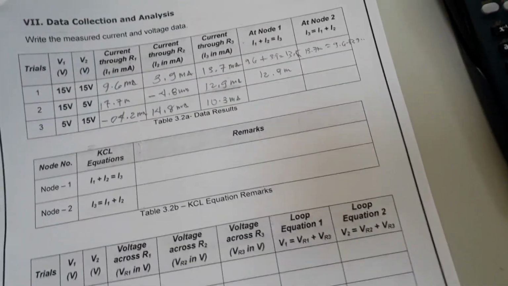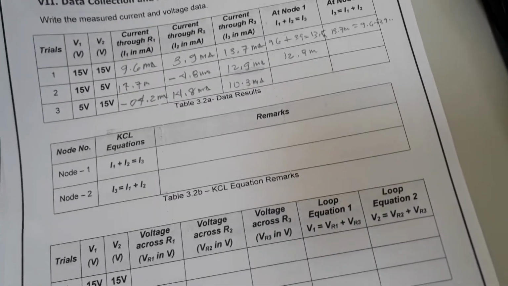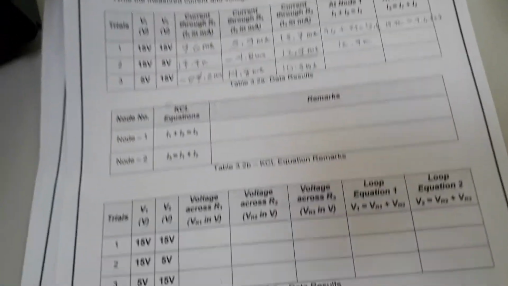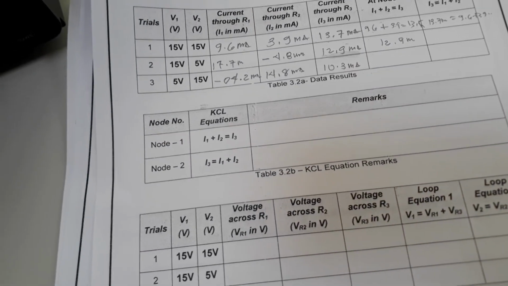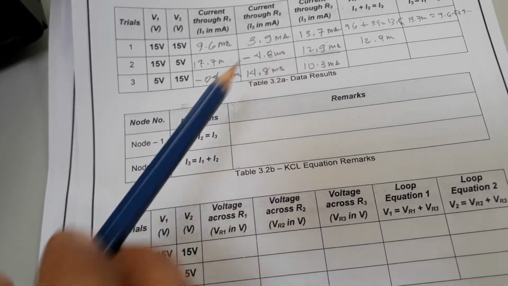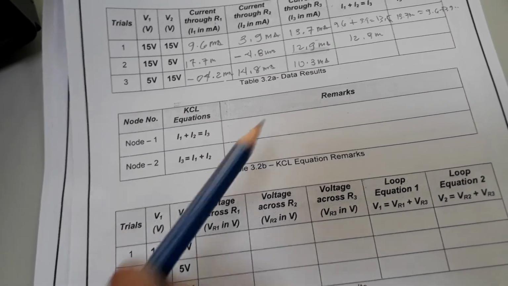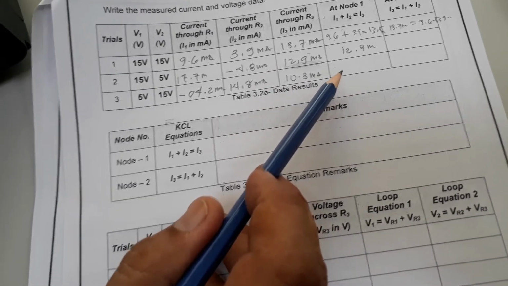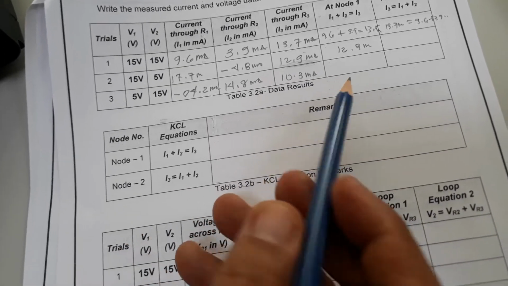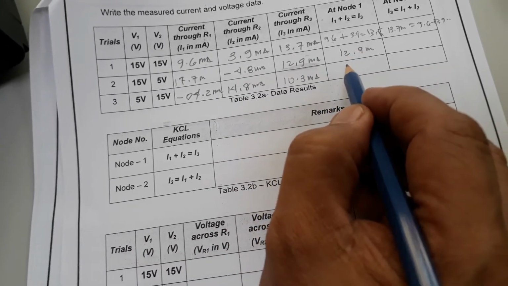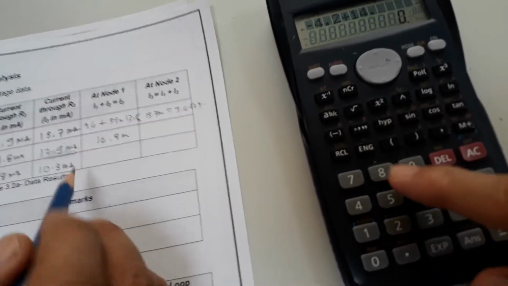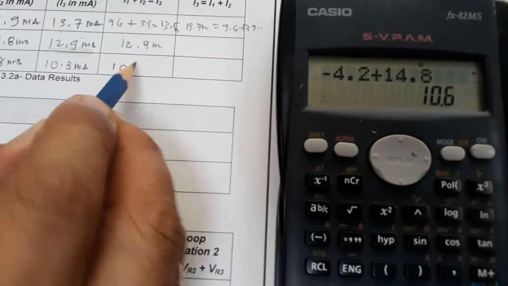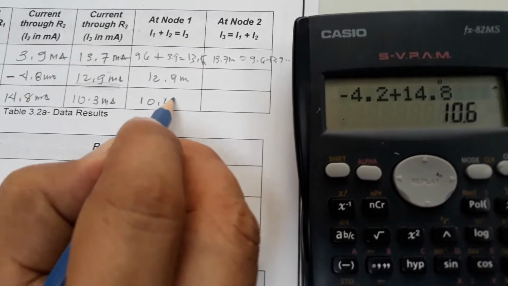So substituting from the equation, what is I3? It is the same, right? It is 10.3 milliampere. So the answer here should be 10.3 milliampere. Okay, 10.6 milliampere.